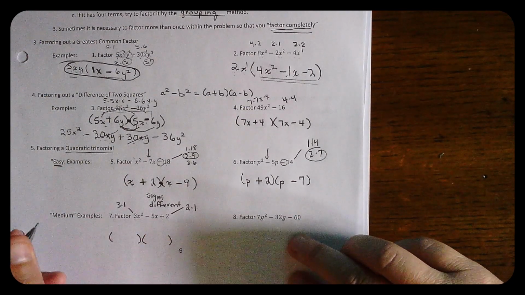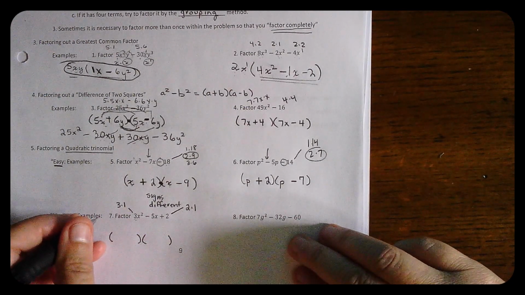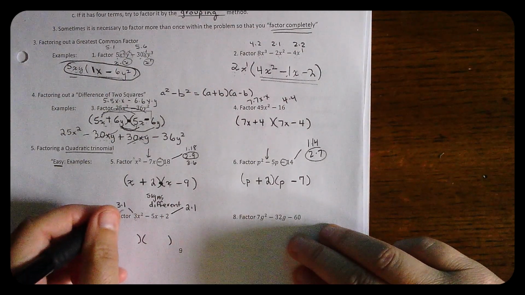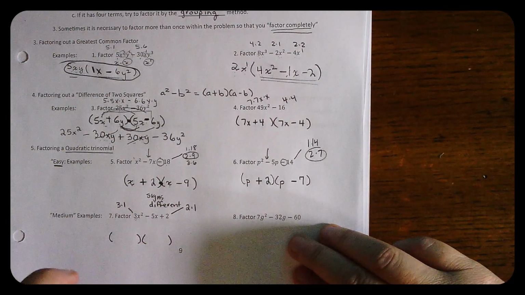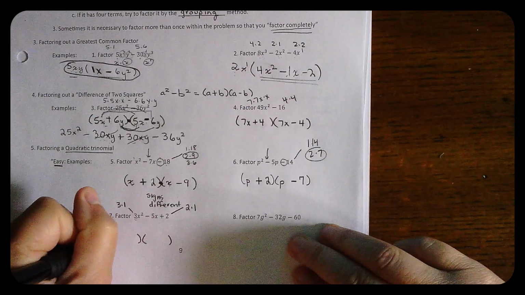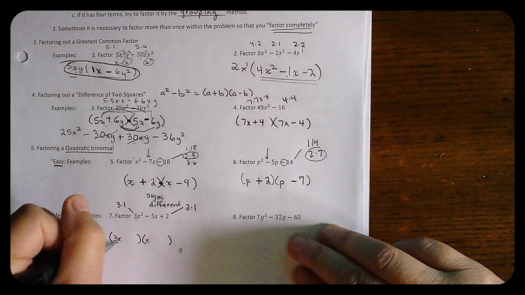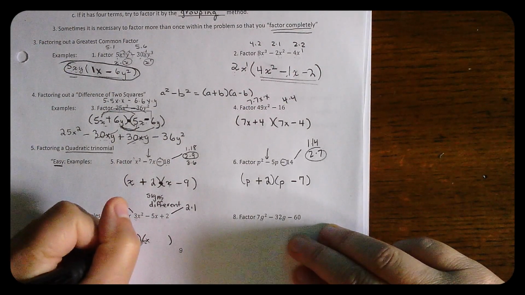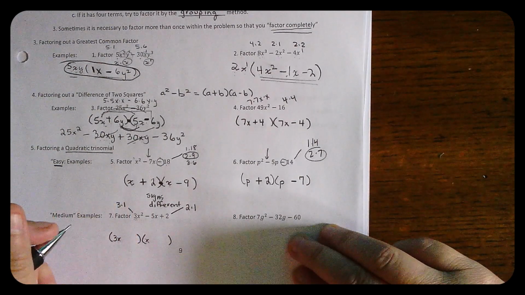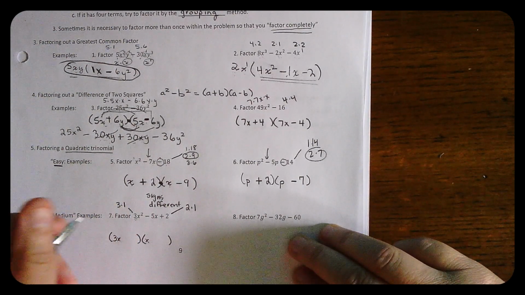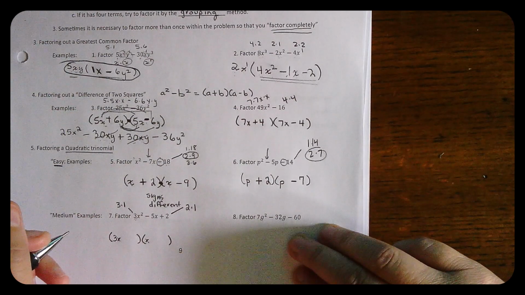All right. Now, what I'm going to do is go ahead. I know that the only way we can get 3x squared is if you have 3x and x. So I'm going to put that in pretty solid. Okay, now, because it's not even anymore, this is 3x and this is x as opposed to x and x, this is where the outer and inner terms come in from FOIL.